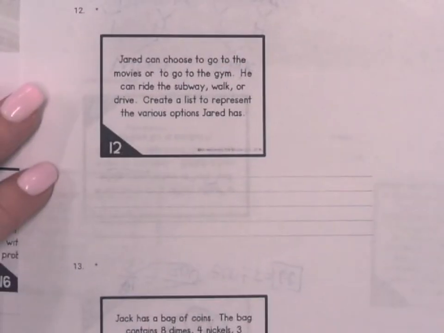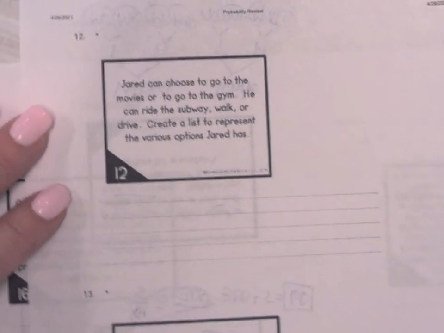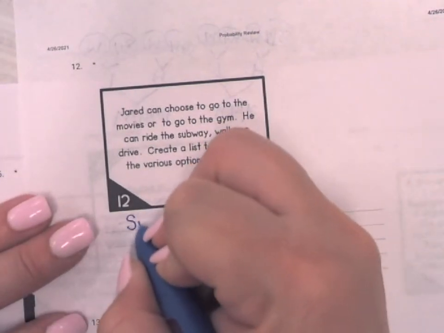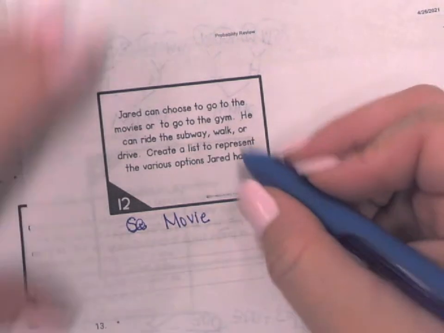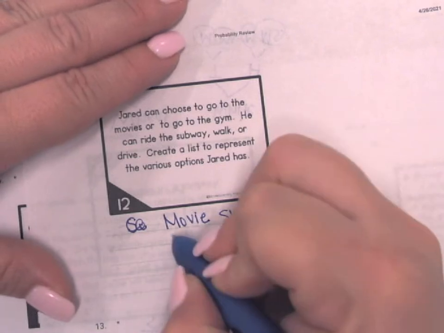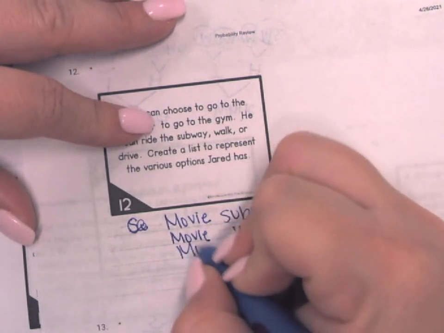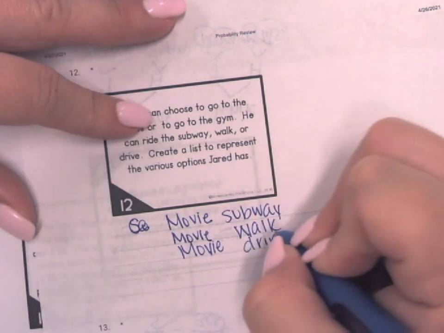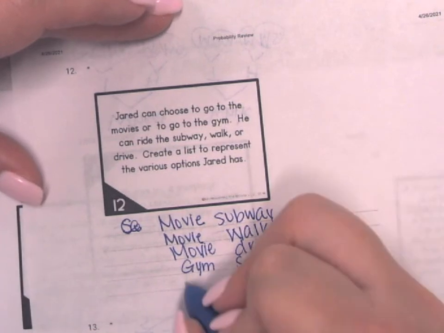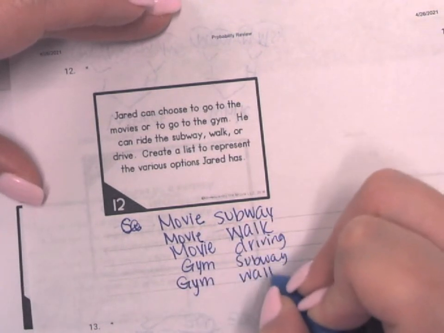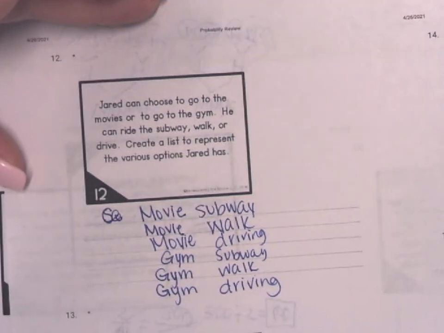Okay, number 12 says, Jared can choose to go to the movies or to the gym. He can ride the subway, walk, or drive. Create a list to display the various options he has. So he can go to the movie by riding the subway, or he can go to a movie by walking, or he can go to a movie by driving. He can go to the gym by subway, the gym by walking, or to the gym by driving. And that is the correct list for that.